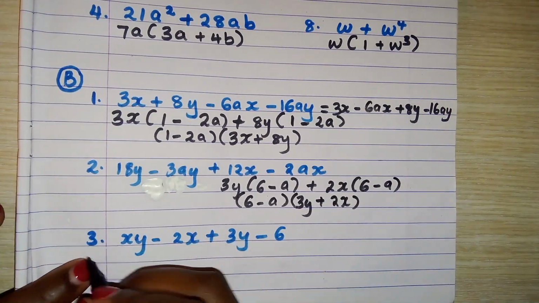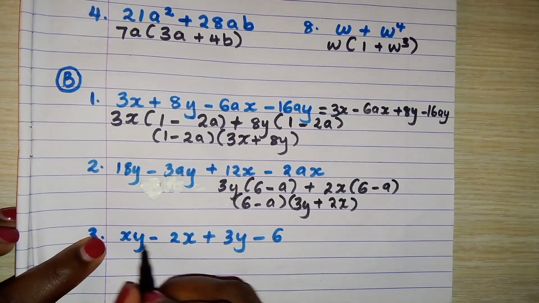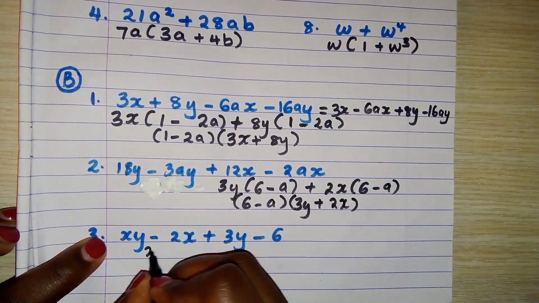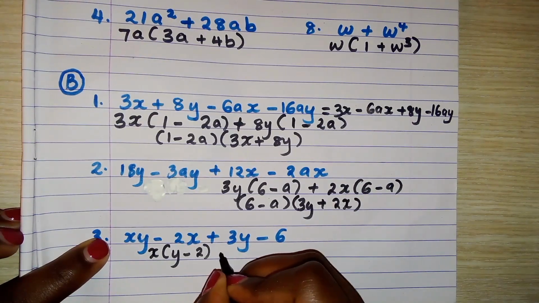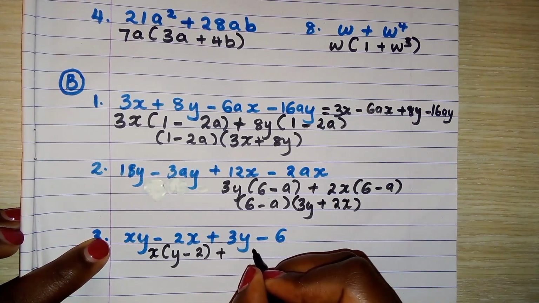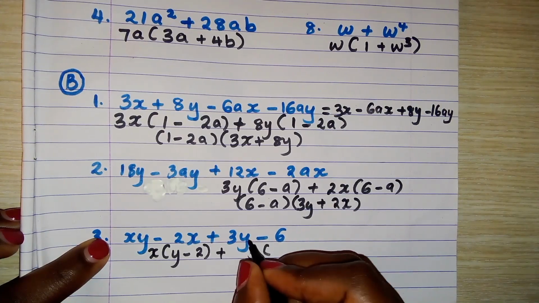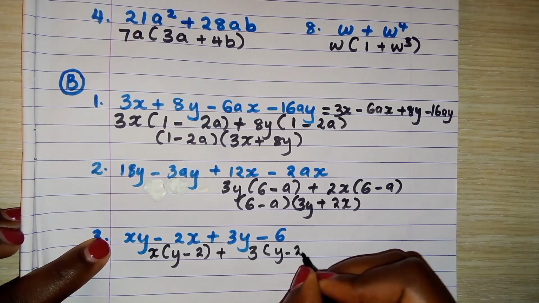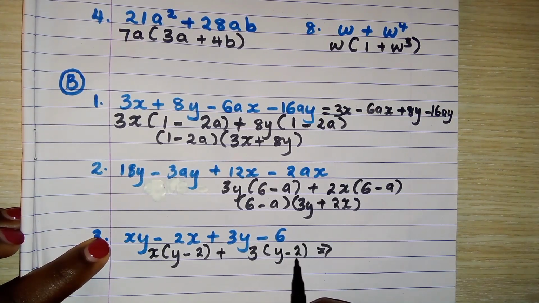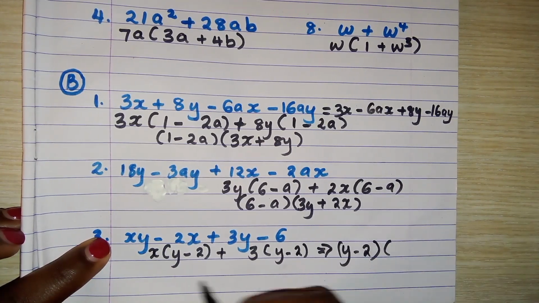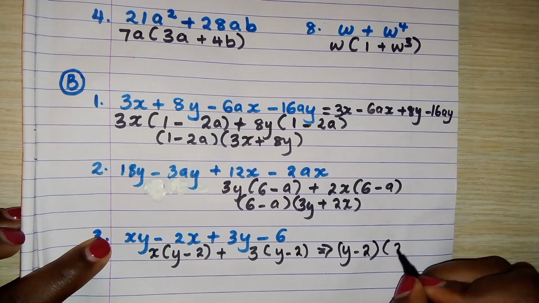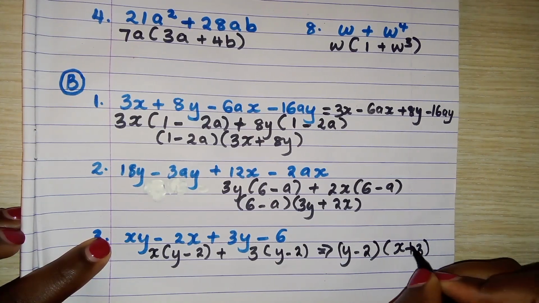Okay, hope it's getting easier. So what's common between these two? We have x only, then you're left with y minus 2 plus, common is 3, then you're left with y minus 2. So this and that is the same, so you take one of them, y minus 2, and x plus 3. X plus 3, that's our answer.